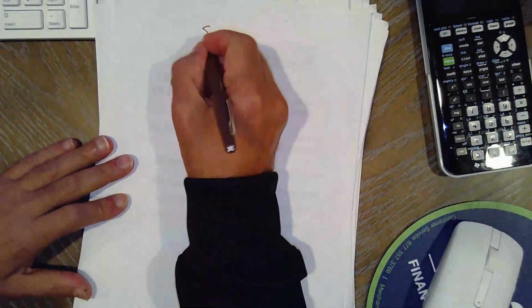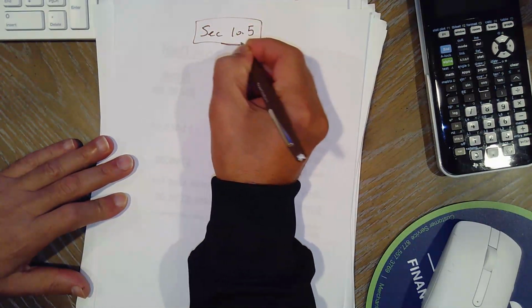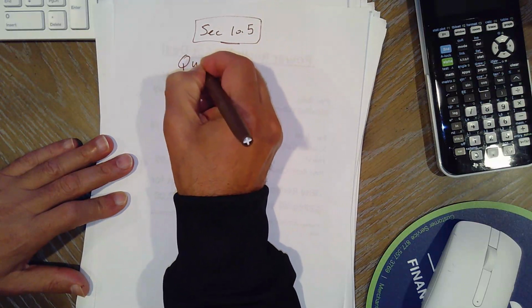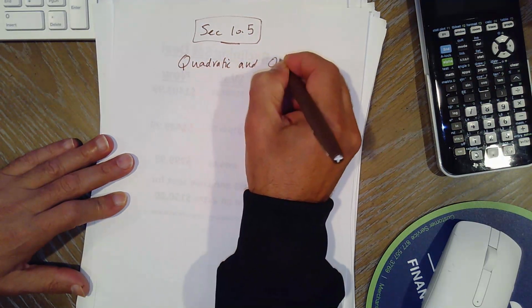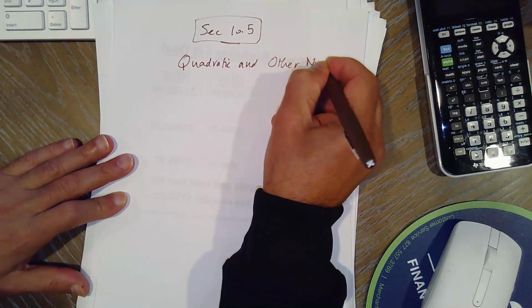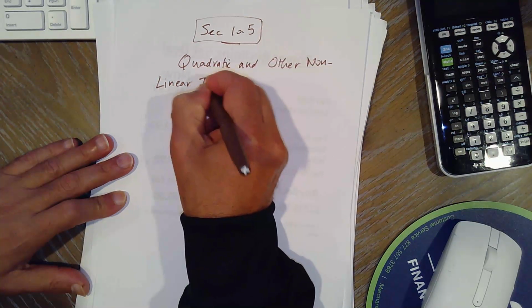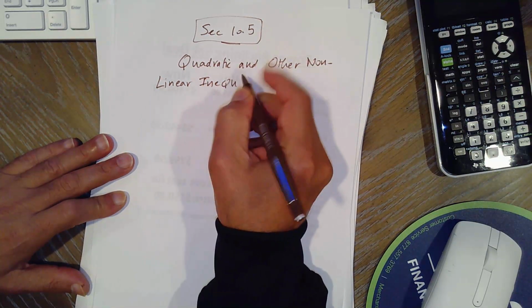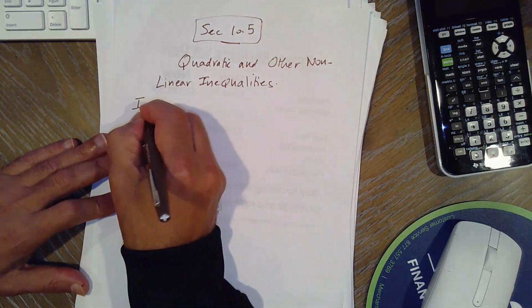Okay, so now to section 10.5. After doing quadratic functions in 10.4, we're going to do quadratic and other nonlinear inequalities. But first, let's discuss quadratic inequalities.